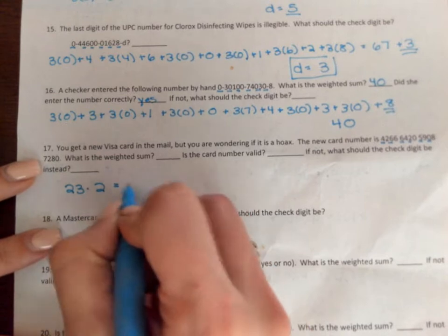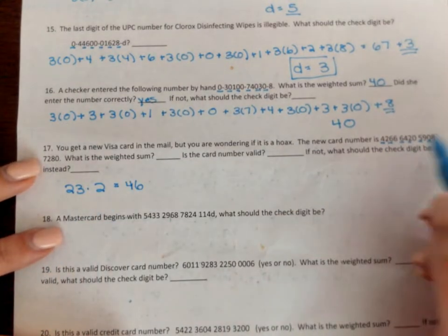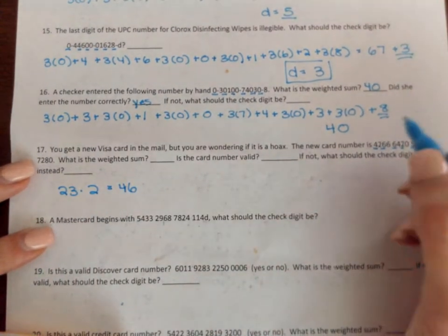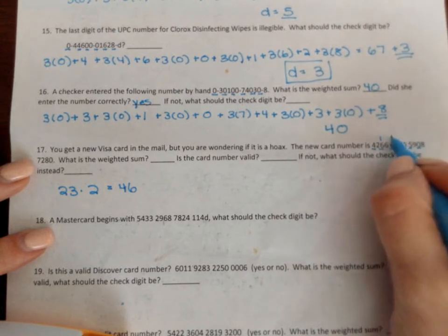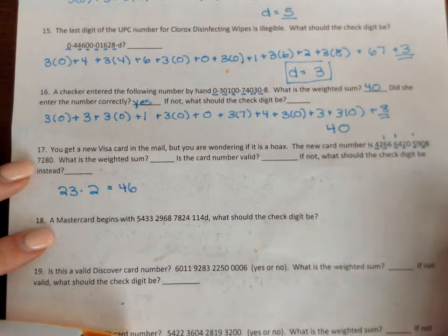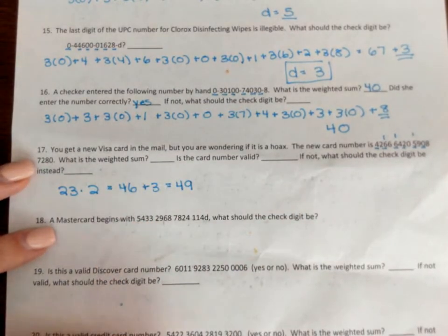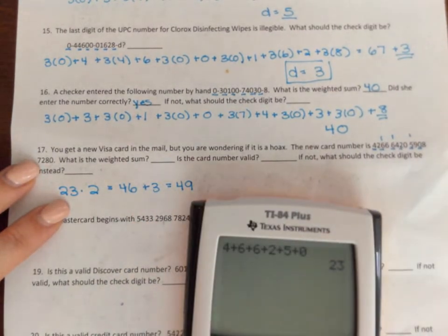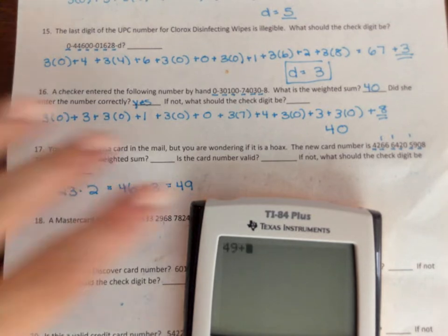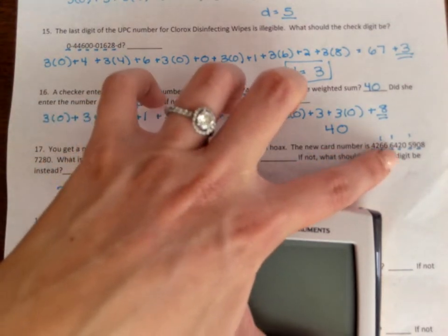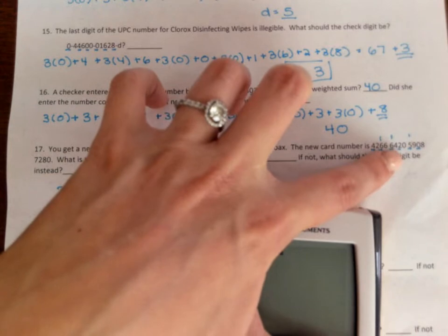Then we multiply it by 2 to get 46. And we look to see how many are greater than 4. So that's 1, 2, 3 digits. So plus 3 would give me 49. Then I need to add in the even numbers.